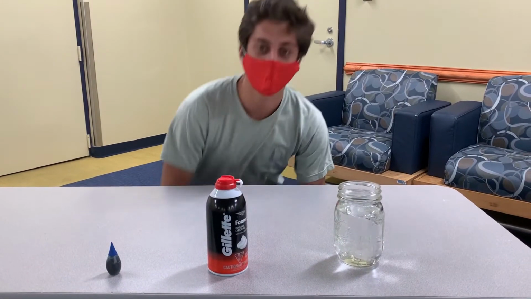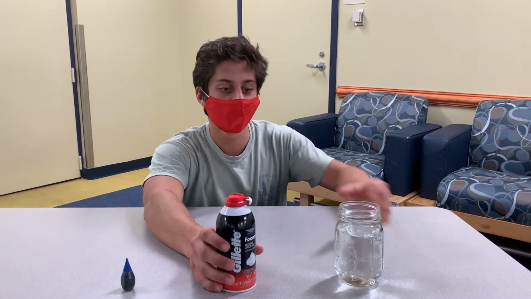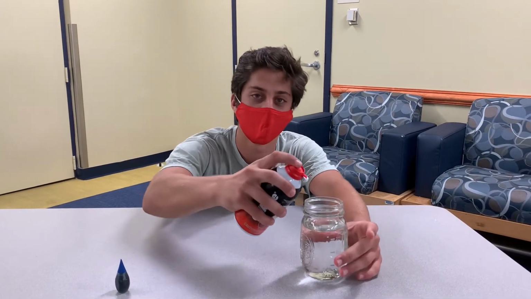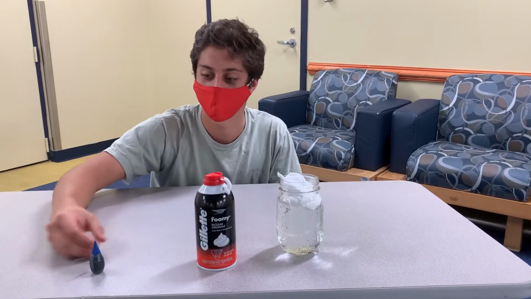Thanks, Jessa. So here we have our three ingredients necessary for this experiment. Our mason jar of water, our shaving cream, and our blue dye. The first step you're going to want to do is take your shaving cream and pour a layer of it on top of your mason jar. This is going to be the clouds for the experiment.